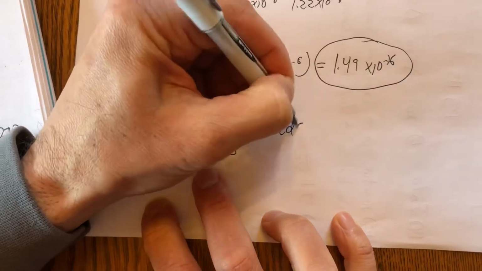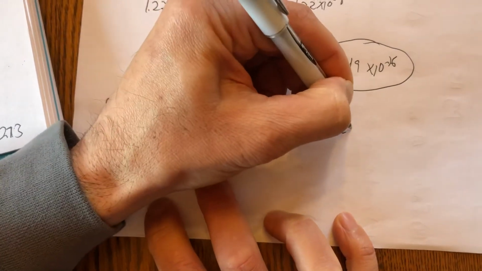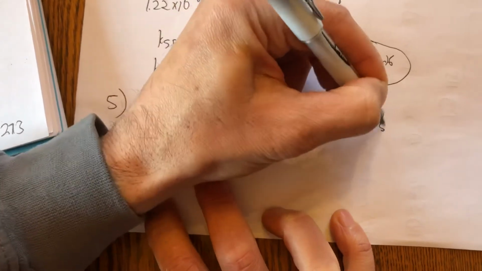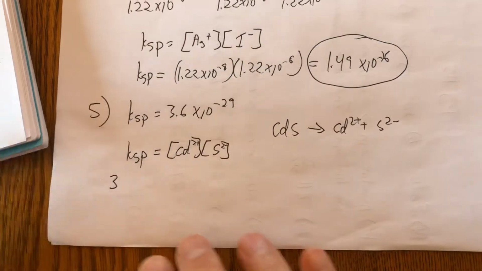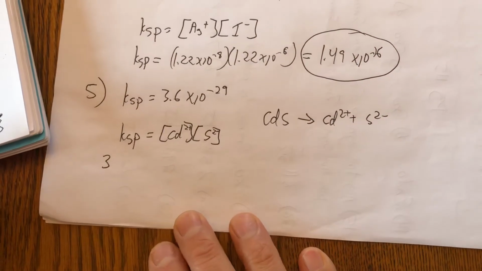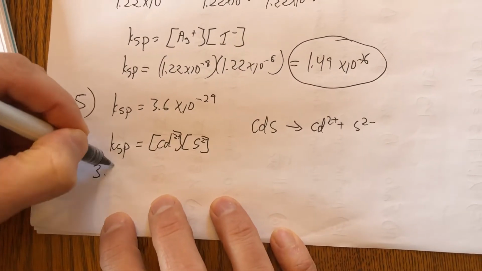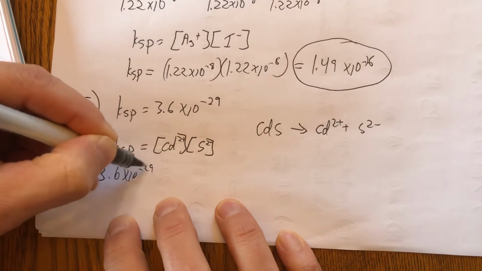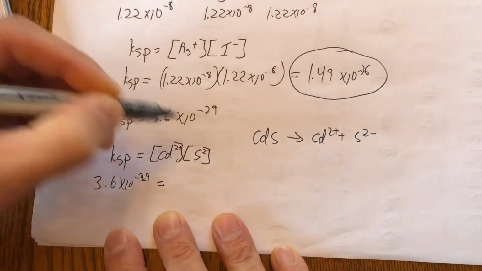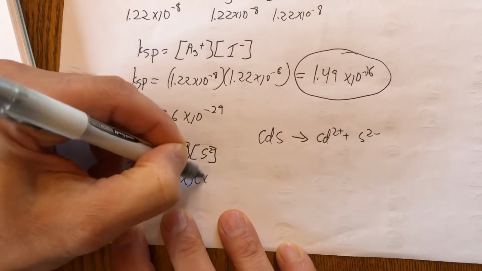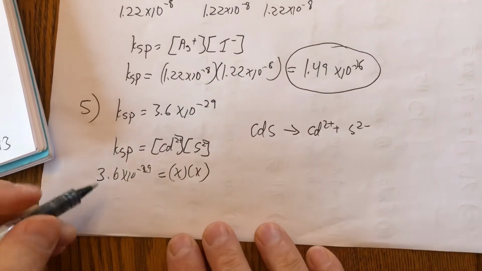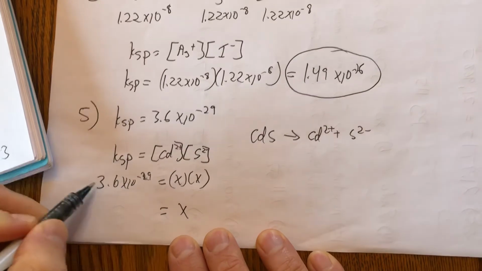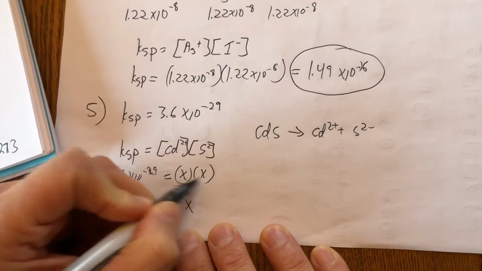So if you have CdS and it breaks apart into cadmium and sulfur, it's a 1-to-1 ratio. So these numbers are going to both be the same. So if I have 3.6 times 10 to the negative 29 equals x times x, because they're both going to be the same number, then x squared equals that.